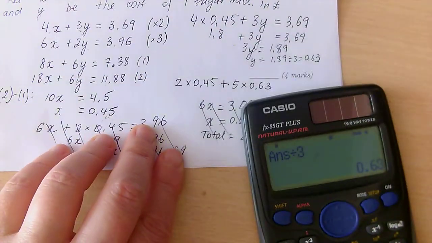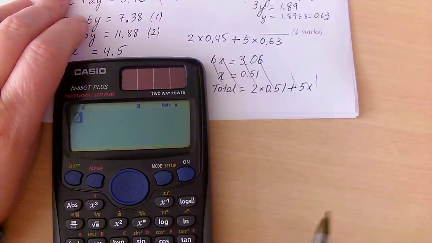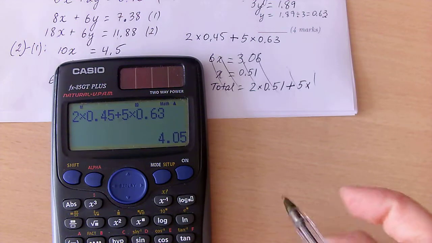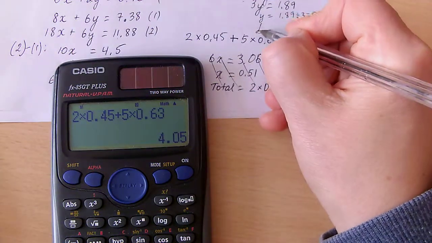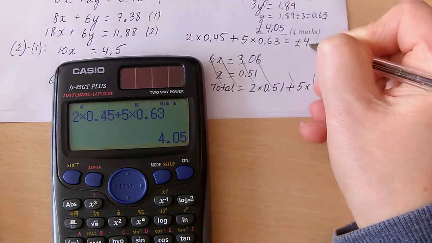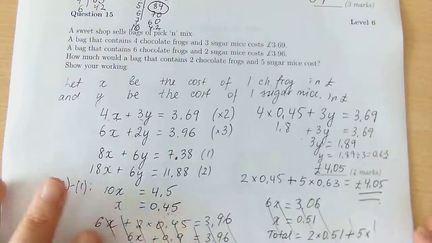Let's see how much it costs. 2 times 0.45 plus 5 times 0.63 equals 4.05. That's my answer.